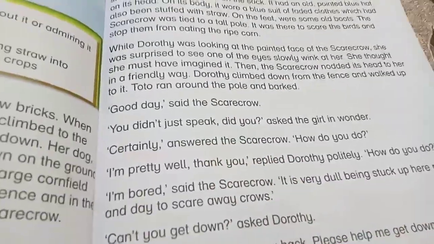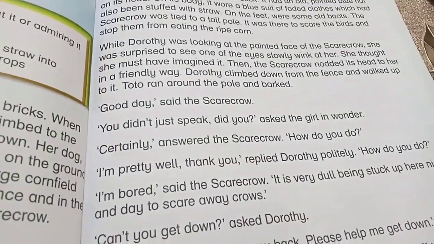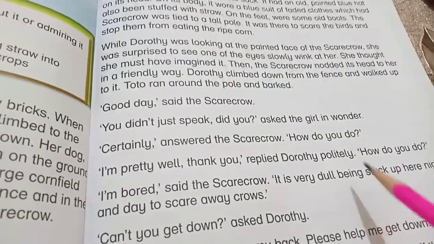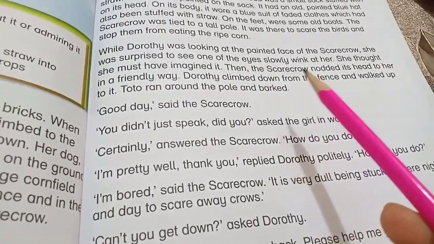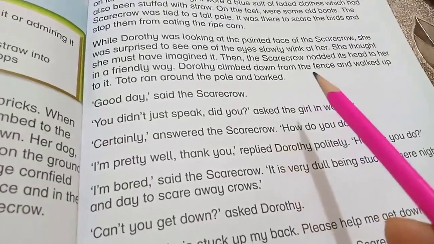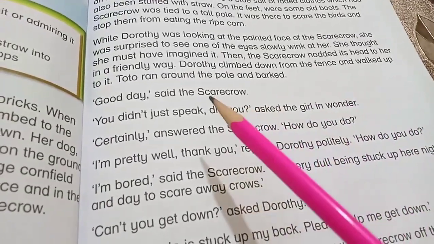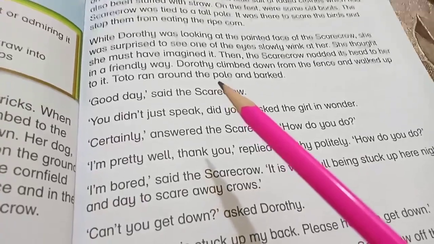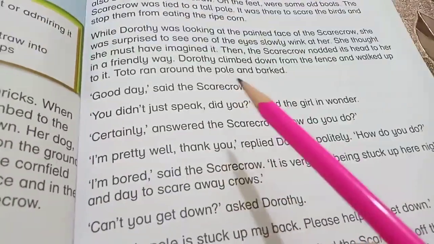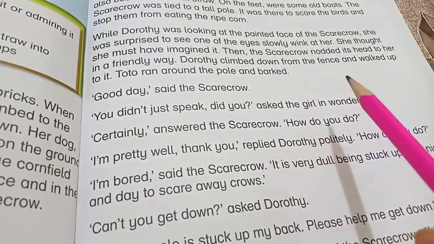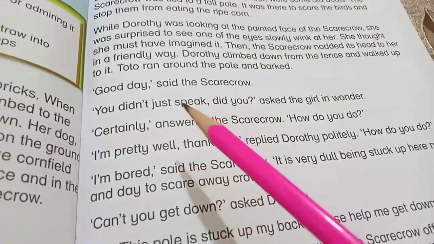When Dorothy was looking at the painted face of the scarecrow, she was surprised to see that the scarecrow was blinking its eye. Then it nodded its head also in a friendly way. Dorothy was very surprised to see all this. She climbed down from the fence and walked towards the scarecrow.